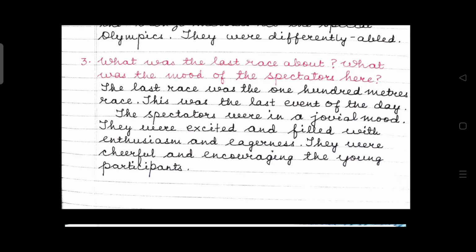What was the last race about? What was the mood of the spectators here? Mood of the spectators. And what was the last race about? The last race was the 100 meters race. This was the last event of the day. What was the mood of the spectators here? The spectators were in a jovial mood. They were excited and filled with enthusiasm and eagerness. They were cheerful and encouraging the young participants.